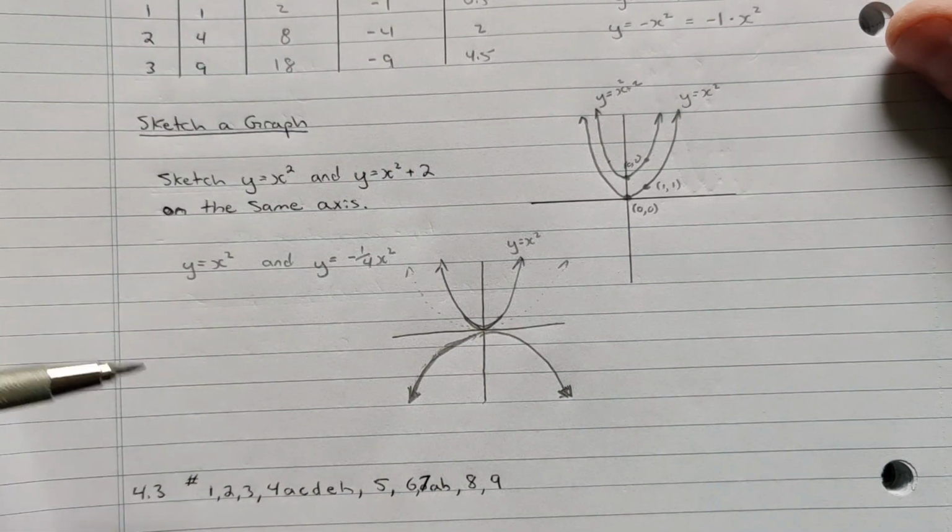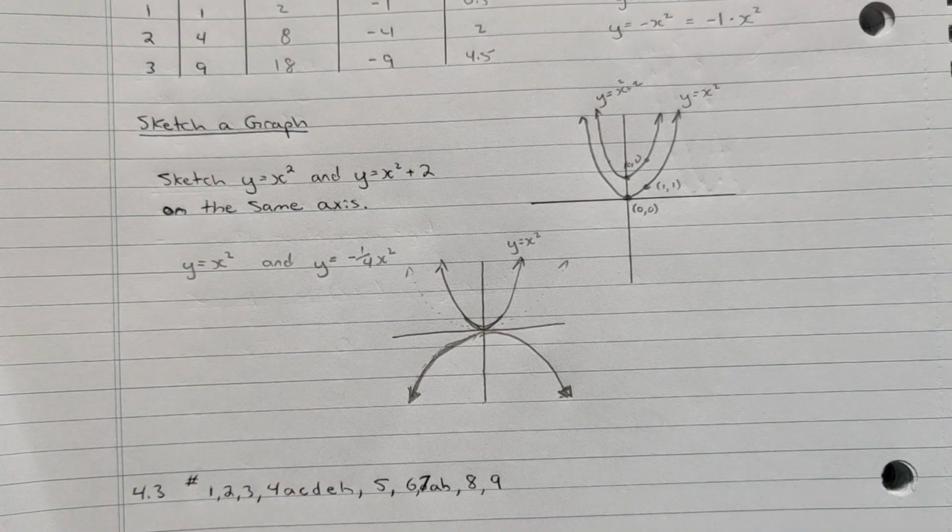All right, so there are some questions that you can check out of the textbook, and then in the next little video I will have more on how a, h, and k get affected in the Desmos program.